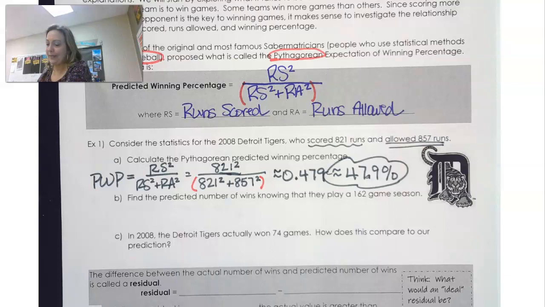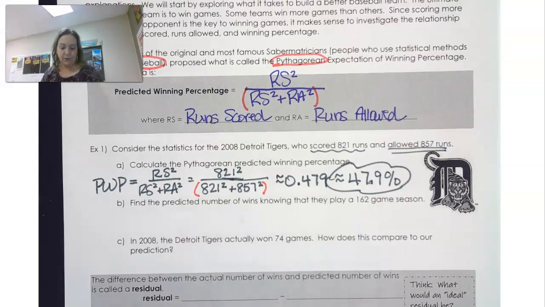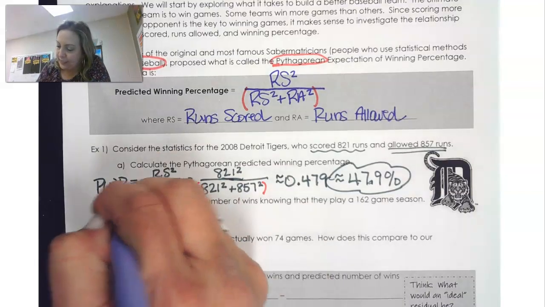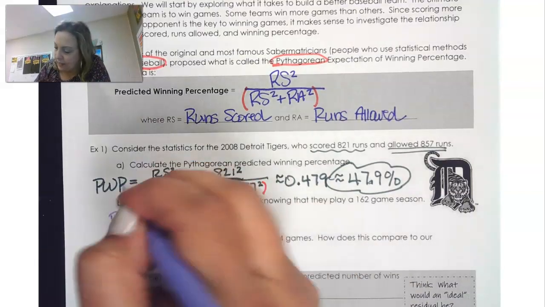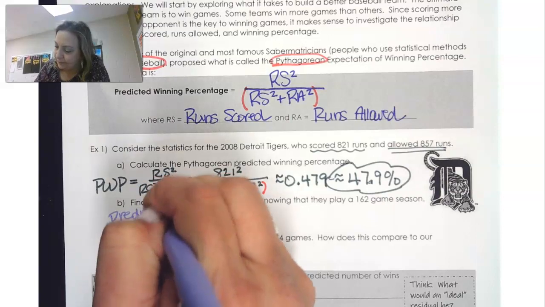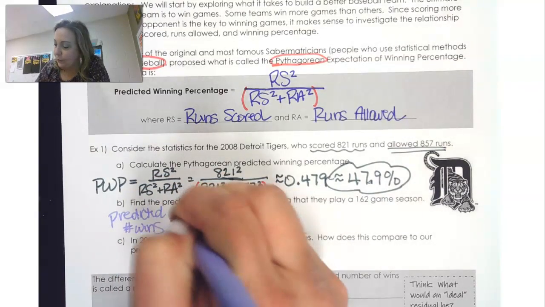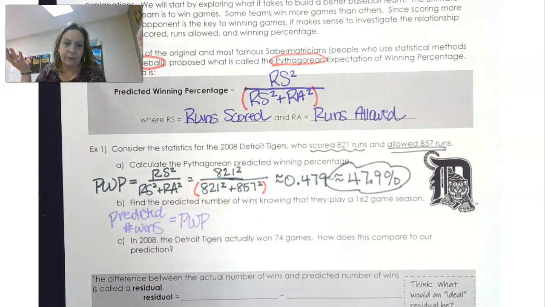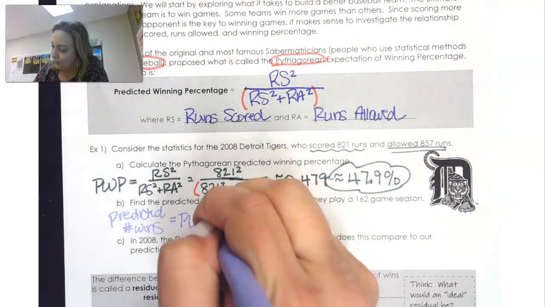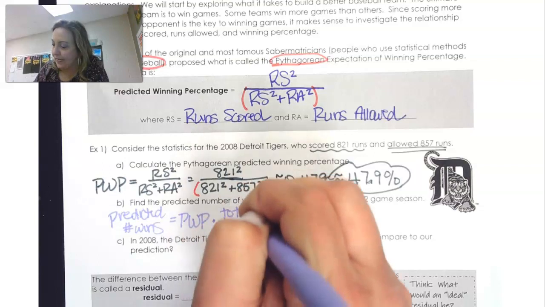So now letter B says we're going to find the predicted number of wins using the fact that they play a 162 game season. So what would we do for that? What we want to do is find the predicted number of wins. What you're going to do is take the predicted winning percentage in its decimal form and then multiply it by the total number of games that are played.